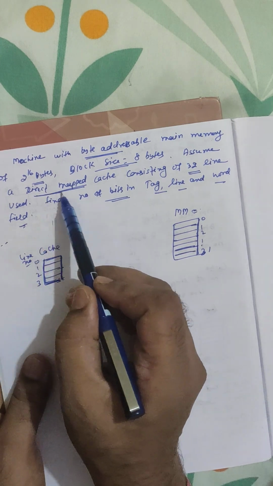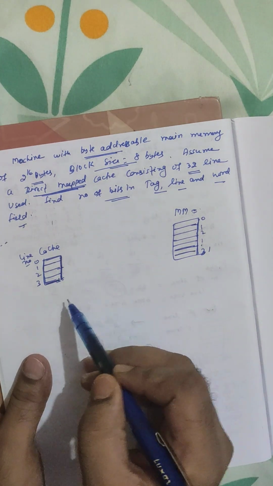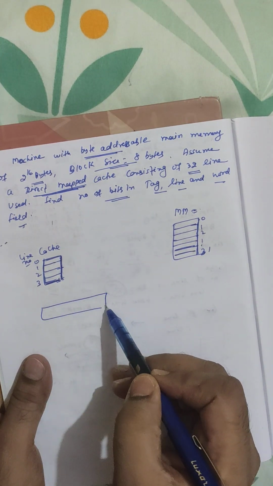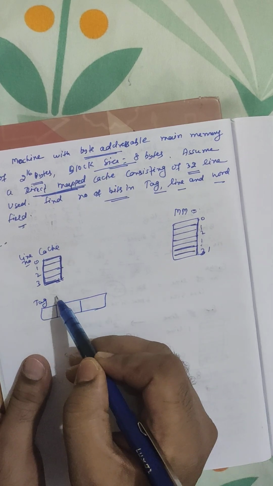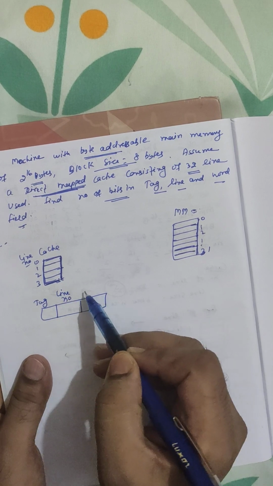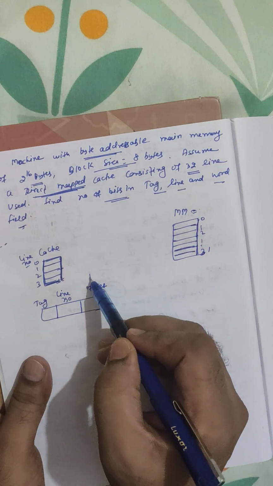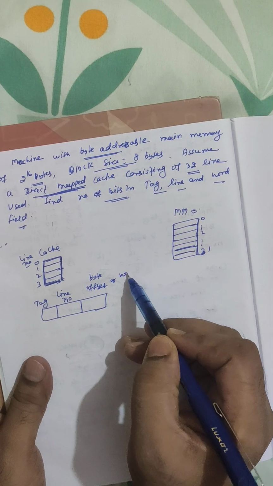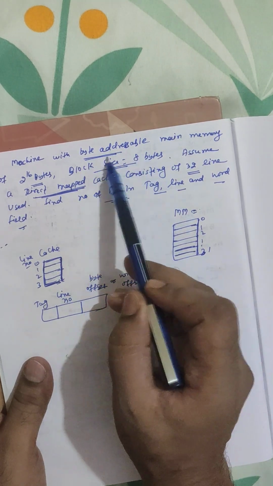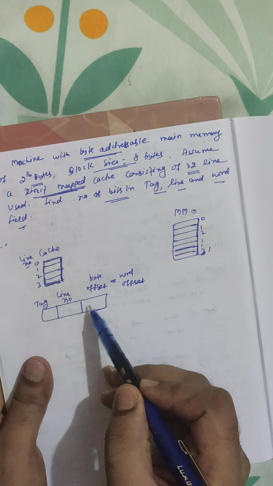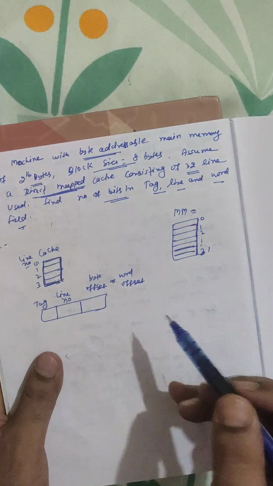One of the techniques is direct mapped cache. In direct mapped cache, this is the format of the address. There are 3 parts. The first part is the tag bits, the second part is the line number, and the third part is the offset. This may be a byte offset or a word offset. As this is byte addressable memory, here we will consider the byte offset. The block size is given as 8 bytes.